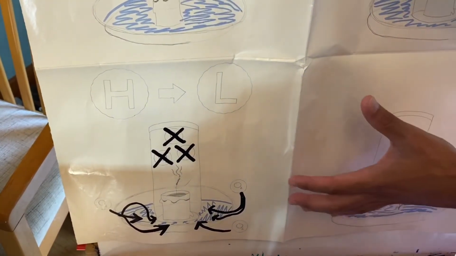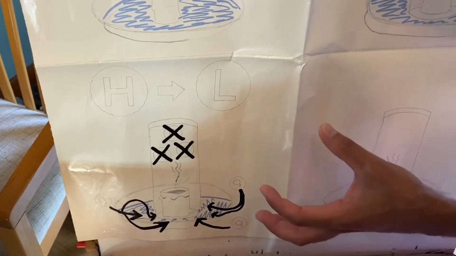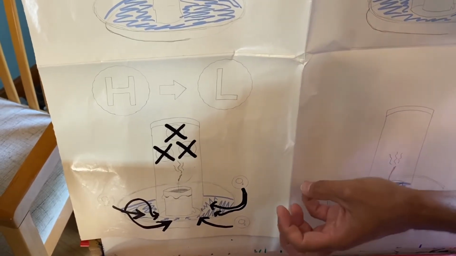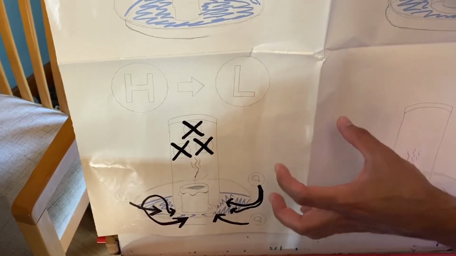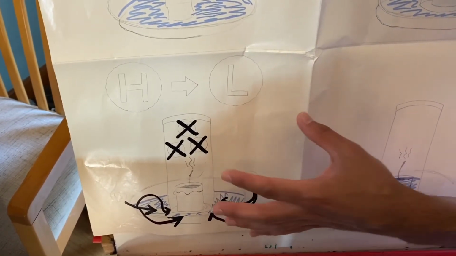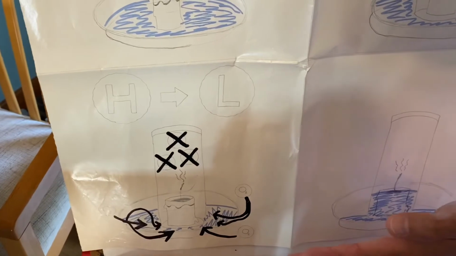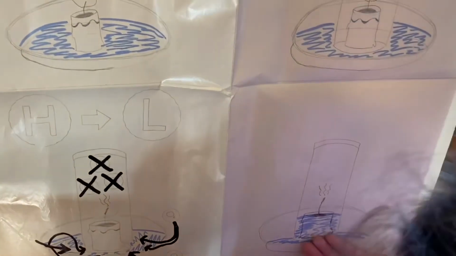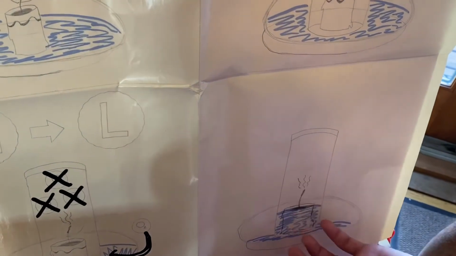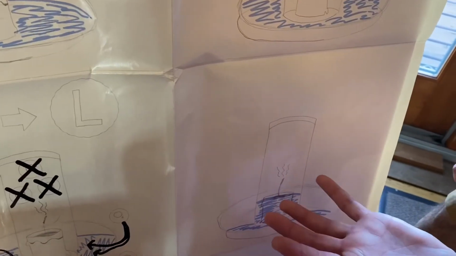That means that the air outside the container pushes the water in because it wants to meet that air and keep the same pressure. That's the reason that the water rises and we see in this last 4 steps.